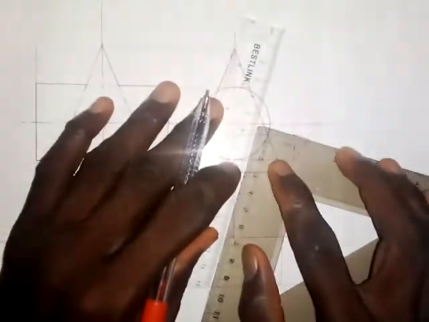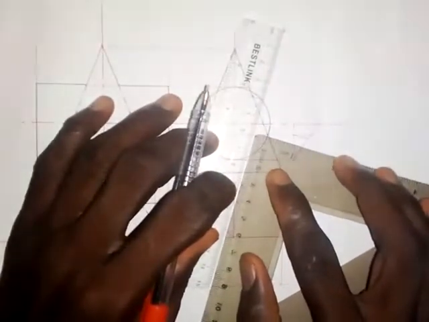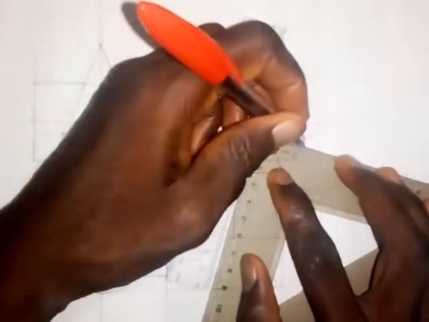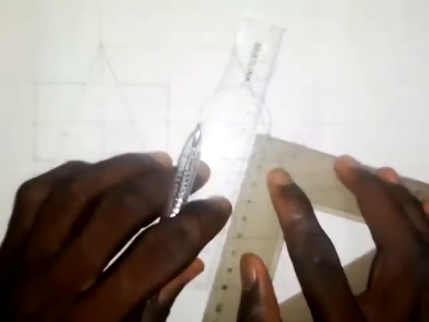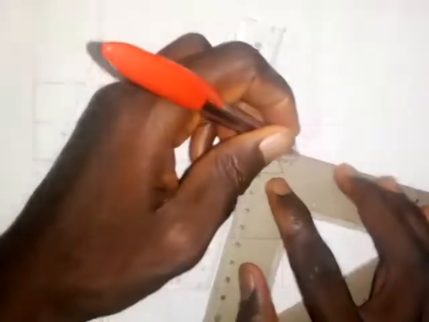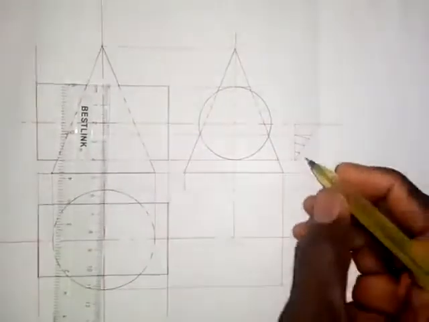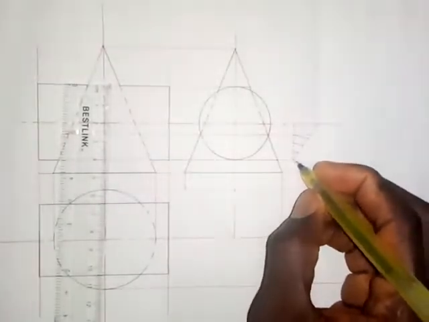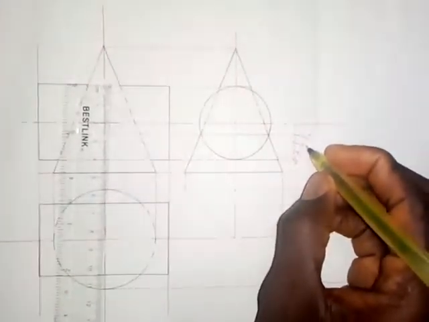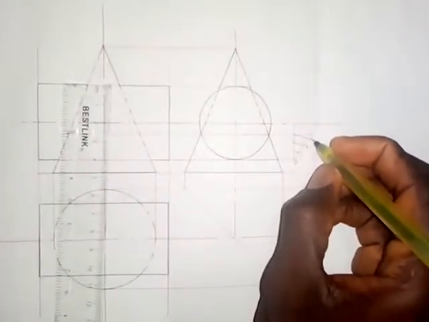I've done this several times. So I will shift this to this point, draw a line in this direction, and I will also shift to this point and draw a line in this direction. So I will number this. If this is 0, this is 1, this is 2, and this is 3.